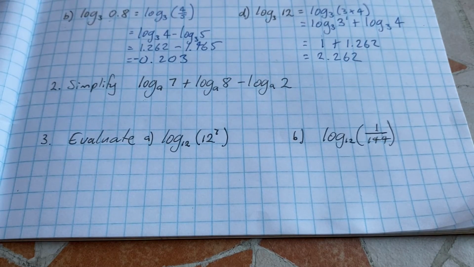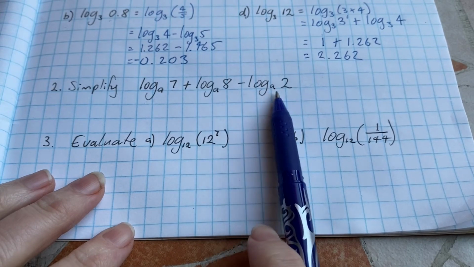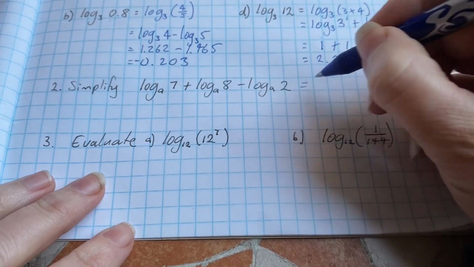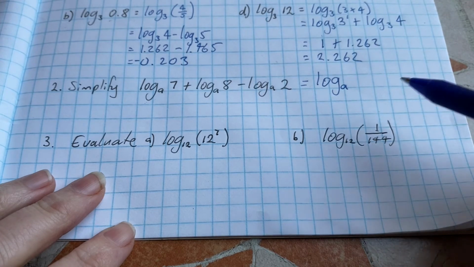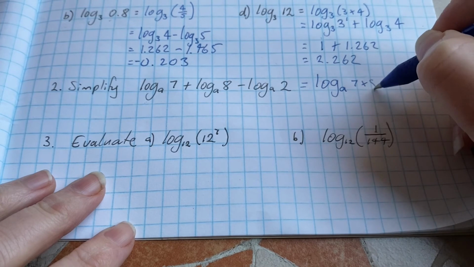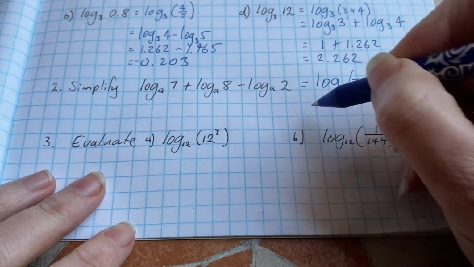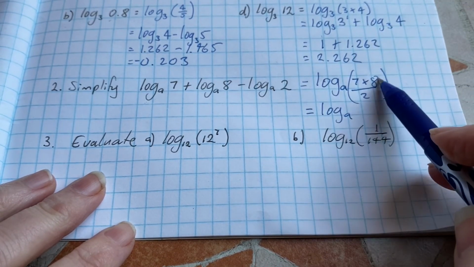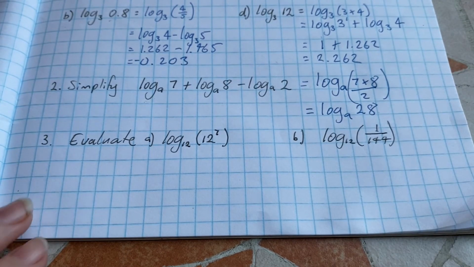Okay, let's look at a few more examples. So this one is to simplify log base A of 7 plus log base A of 8 minus log base A of 2. Now, because all of those are the same base, we can just use our log laws to put them back together. So this is the reverse of what we were just doing. So we've got a plus here, so we multiply the 7 times 8. We've got a minus here, so we divide the 2. And that's the same as log base A of 7 times 8 over 2. 8 over 2 is 4. 4 sevens are 28. So it's log base A of 28.